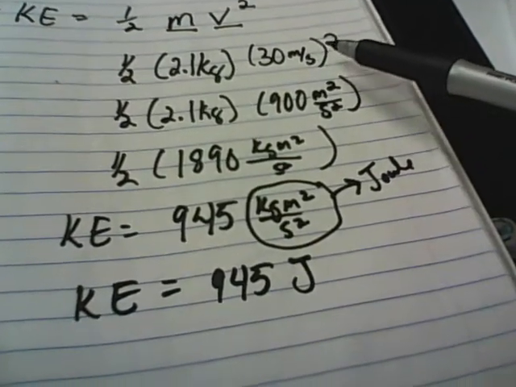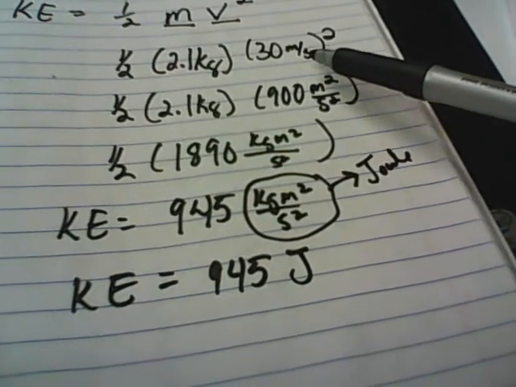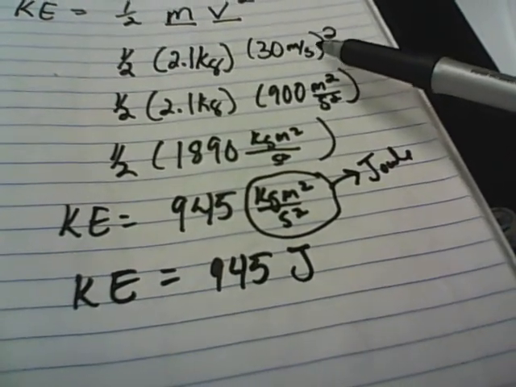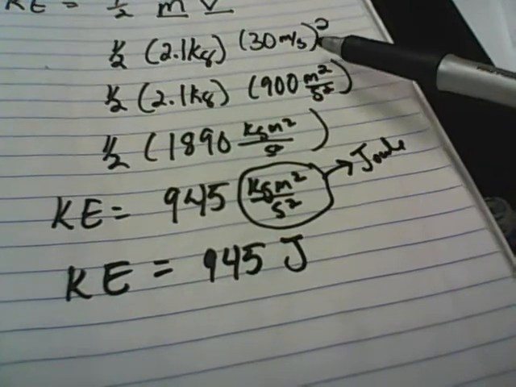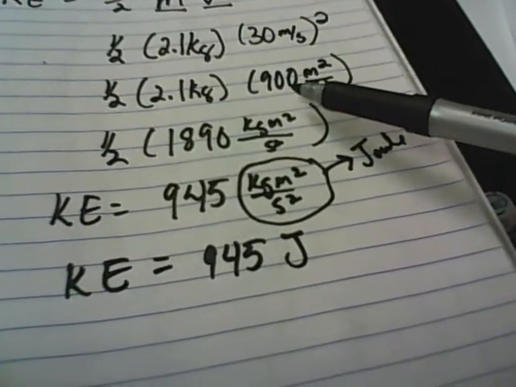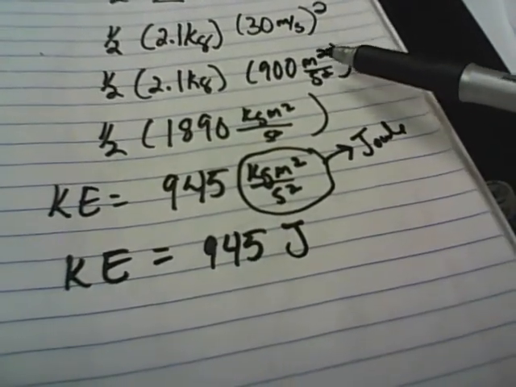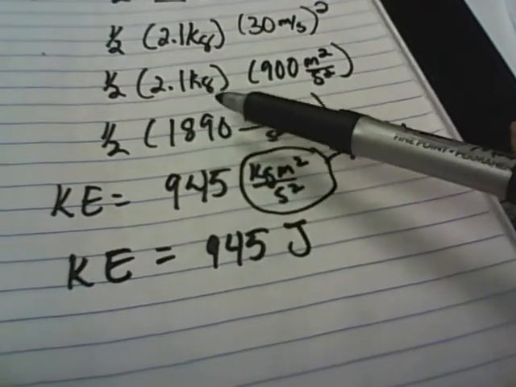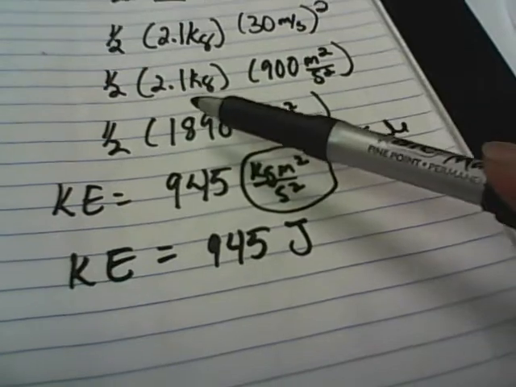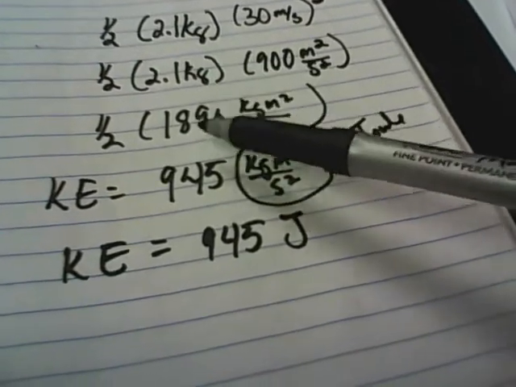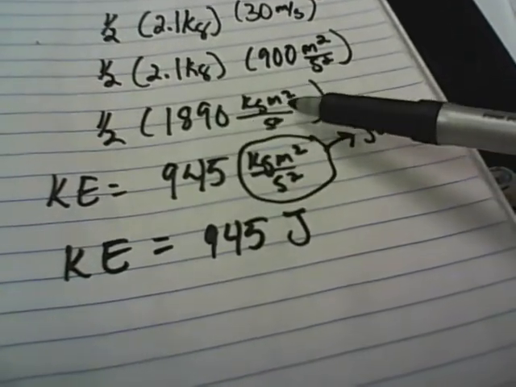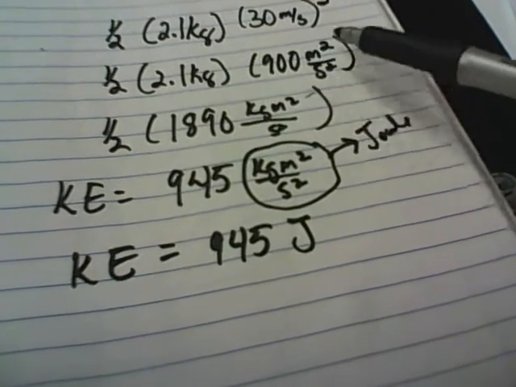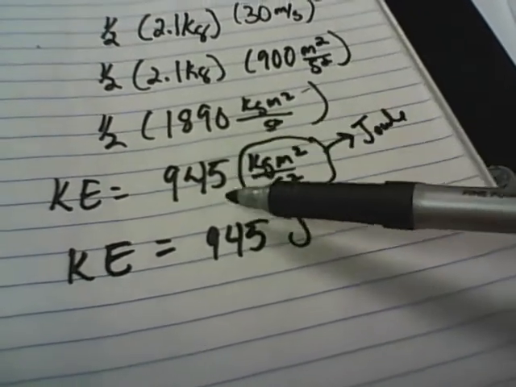Squared. We do our order of operations first, so we do the square first. Please do this all the time or you will get it wrong on your exam. So 30 squared is going to be 900, but we also have to square the meters and the seconds. So now we come out with 1/2 times 2.1 kilograms times 900 meters squared. Multiply 900 times 2.1 gives us 1890 kilograms meters squared per second squared. We keep all of our units.